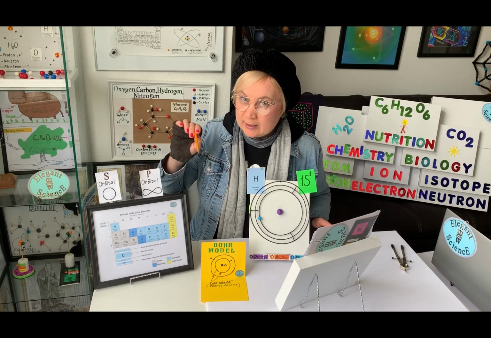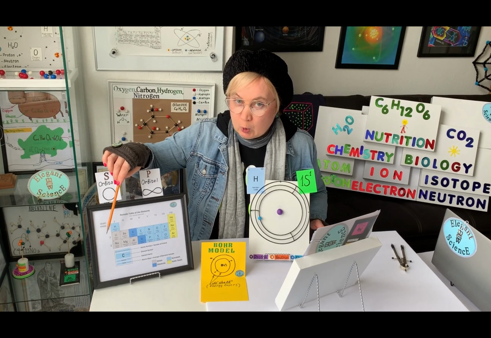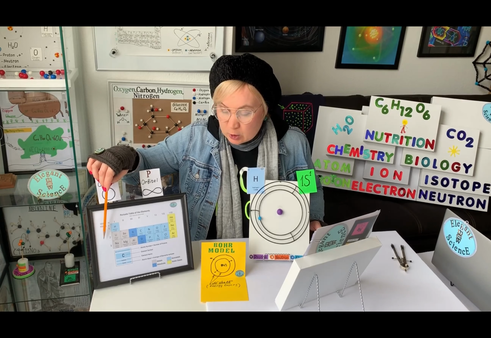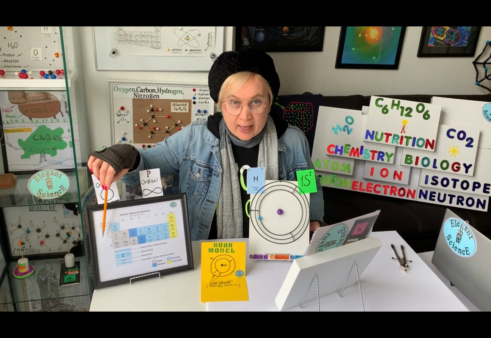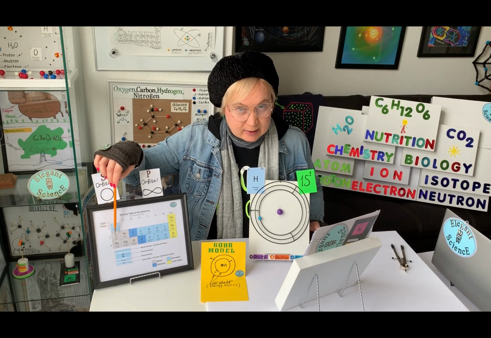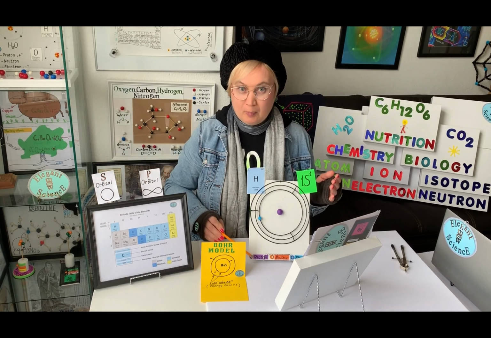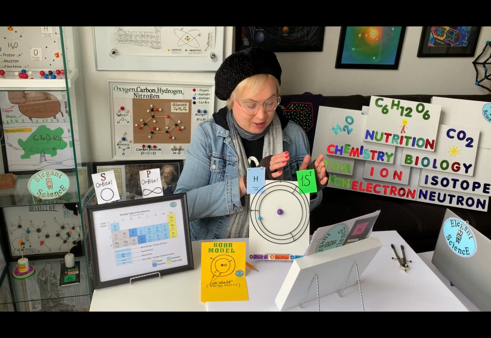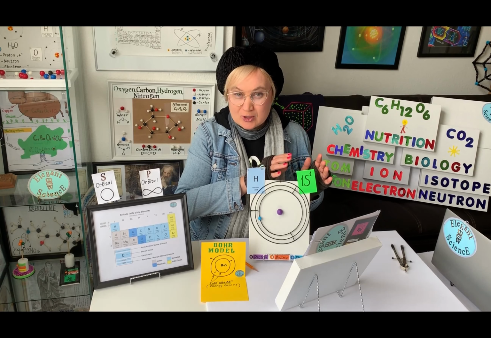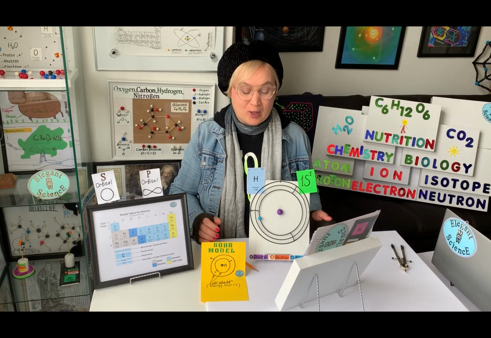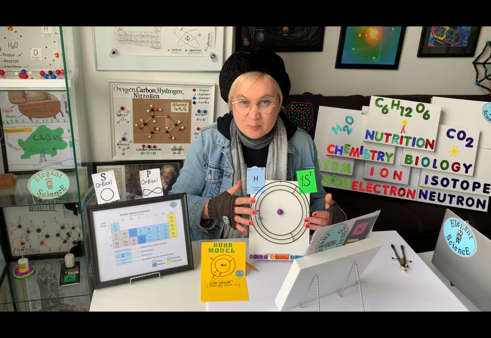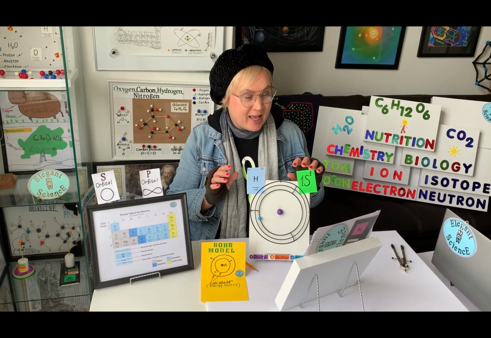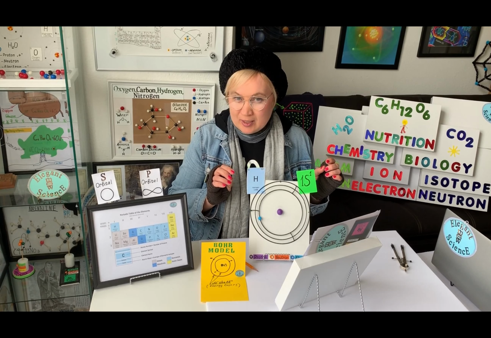But we will get down to that concept of the outer shell and its importance once we continue making models for elements on our second period. But for now, let's say voila, we got our first electron configuration formula for hydrogen. And hopefully you grasped the concept of it, at least a little bit.